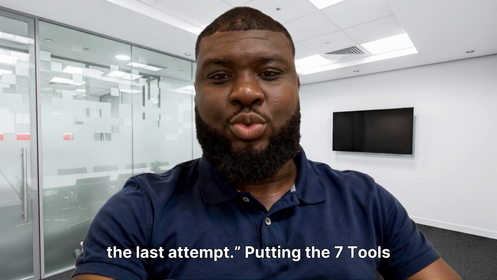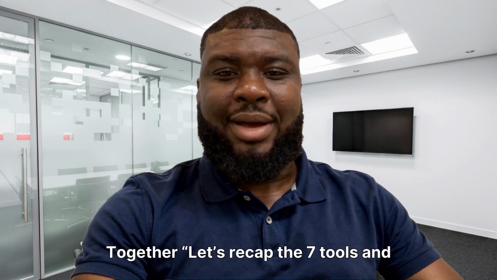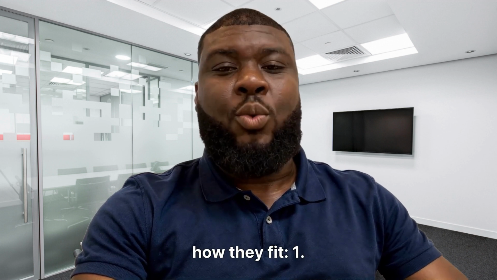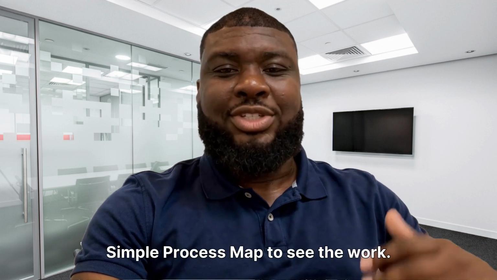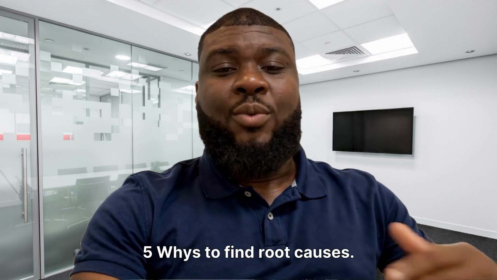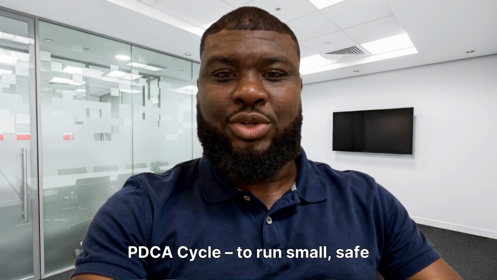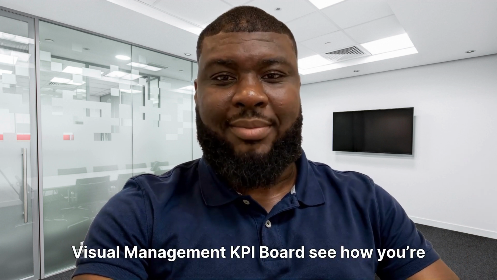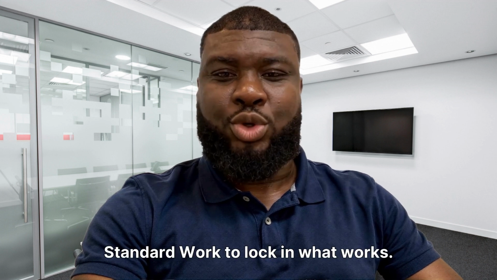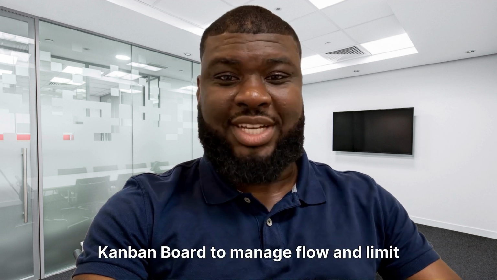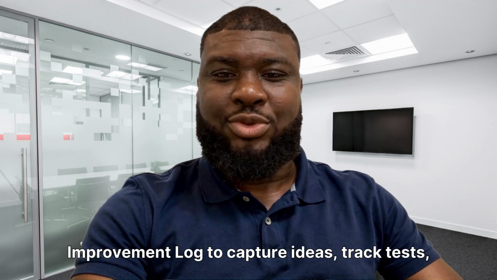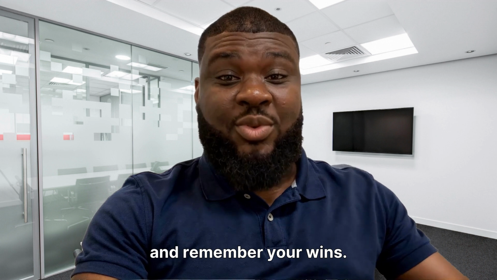Putting the 7 tools together. Let's recap the 7 tools and how they fit. 1, simple process map to see the work. 2, 5 whys to find root causes. 3, PDCA cycle to run small, safe experiments. 4, visual management KPI board, to see how you're doing. 5, standard work to lock in what works. 6, Kanban board to manage flow and limit work in progress. 7, improvement log to capture ideas, track tests, and remember your wins.